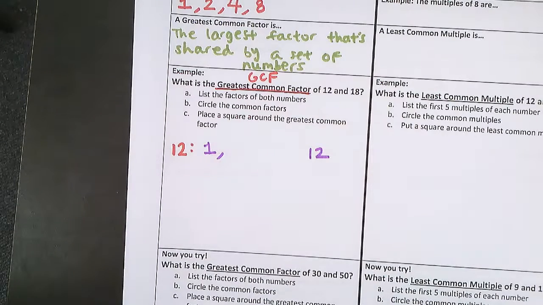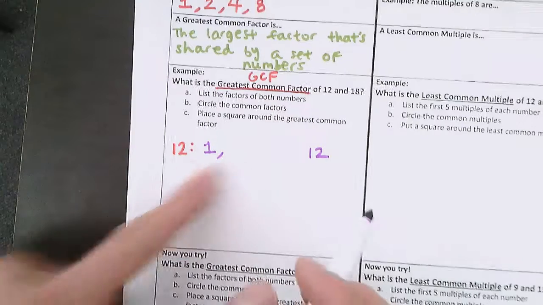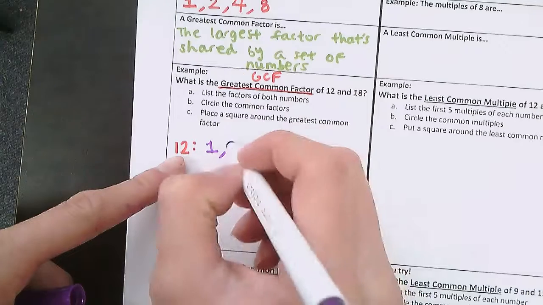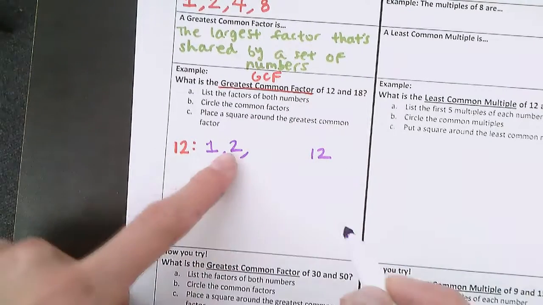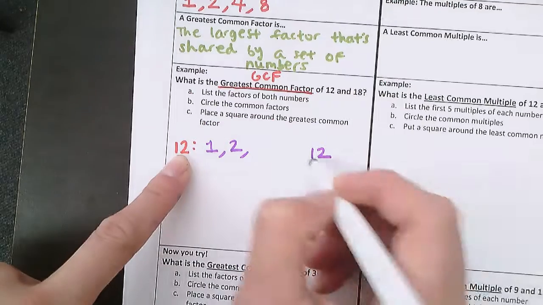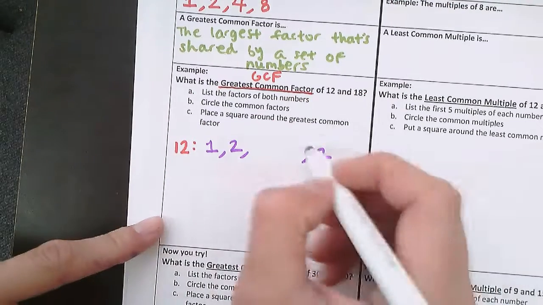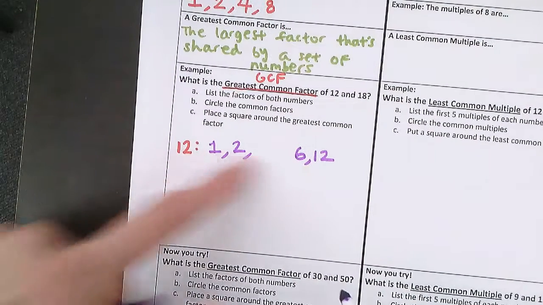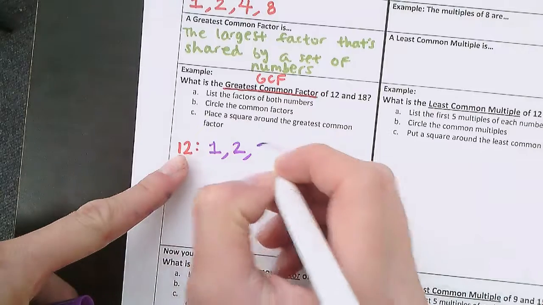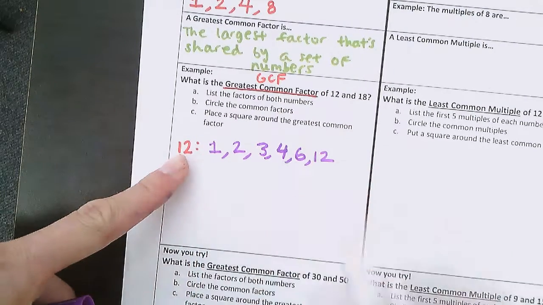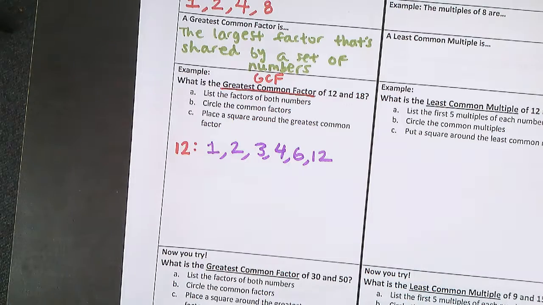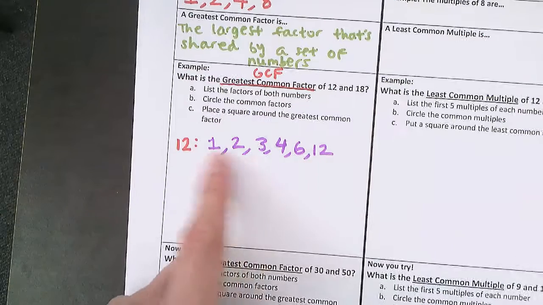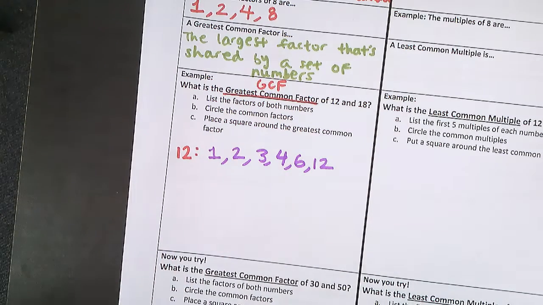What else can I divide into 12? Well, after 1 is 2. Can I divide 2 into 12? Yes, I can, because it's an even number. And I think to myself, well, 2 times what number gives me 12? 2 times 6. So that means I can also divide 6 into 12. So I'm going to put my 6 over here. And then the next number is 3. Can I divide 3 into 12? Yep, because 3 times 4. And then I also have the 4, because 4 can also be divided into 12, because 4 times 3 is 12. So 1, 2, 3, 4, 6, and 12 are all the factors of 12. These are all the numbers that I can divide into 12.